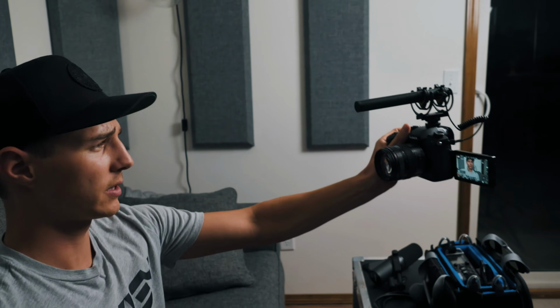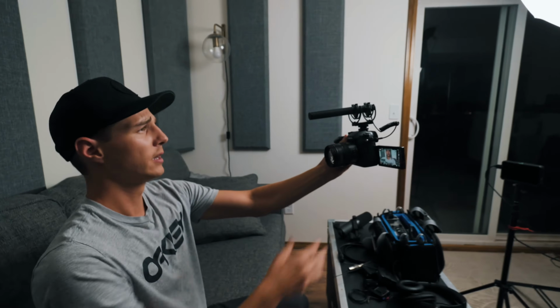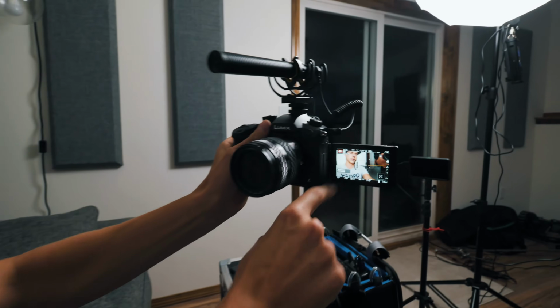So the next thing you want to do is make sure you get your level set right. So this, we're not focusing on the video of the shot right now. We're just going to focus on how is my audio metering. So I can see my audio meters down here in the bottom.